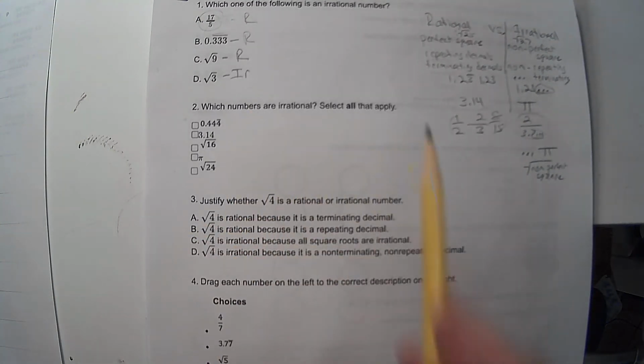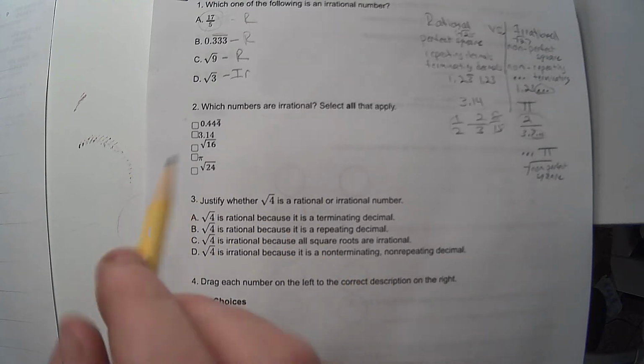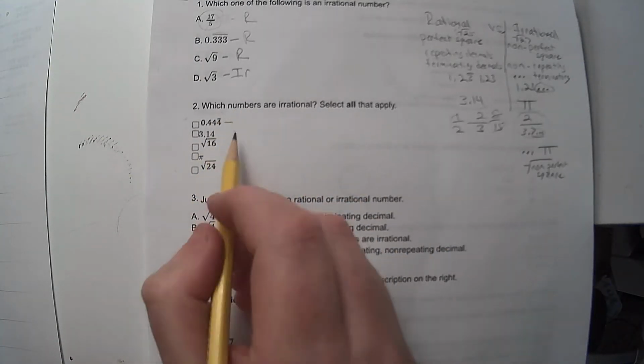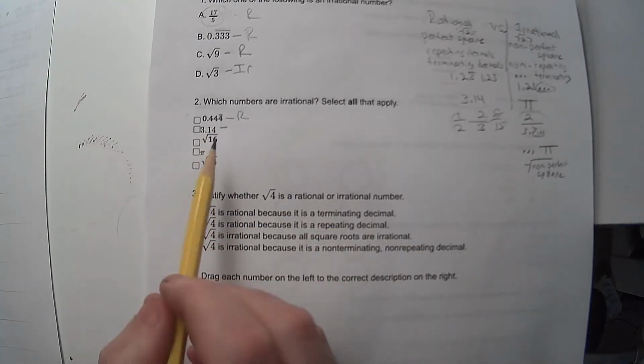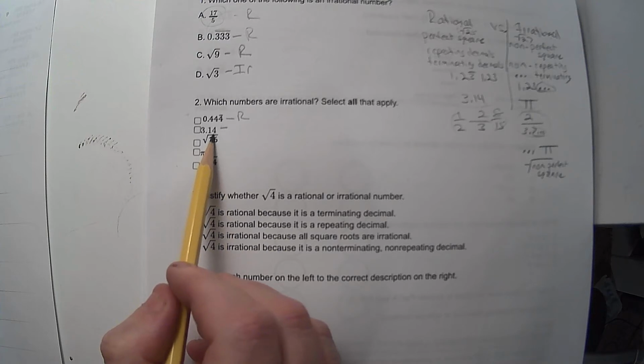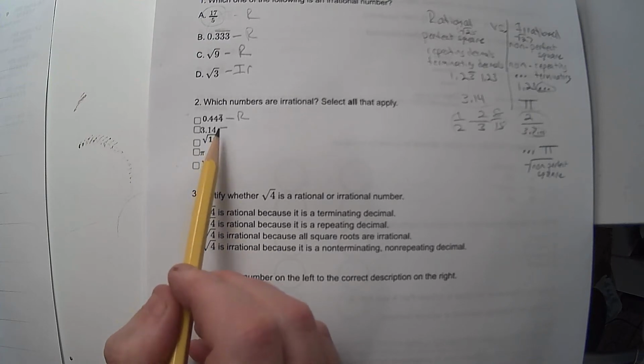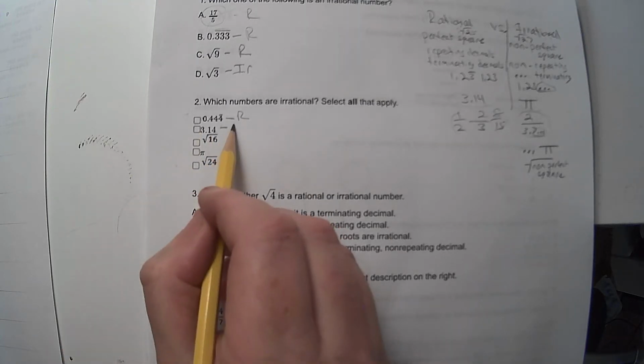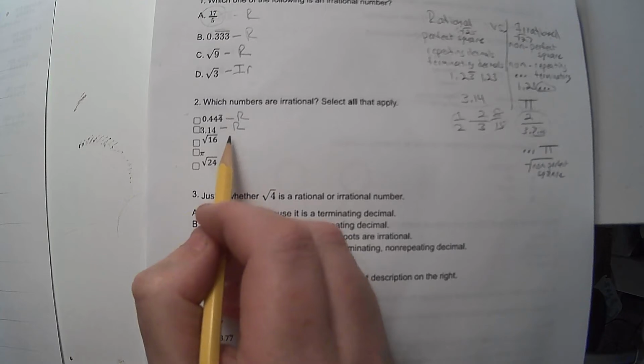We got which numbers are going to be irrational. Select all that apply. Pretty much the same question, just given to you in a different way. We have a repeating decimal. Repeating decimal is rational. We have 3.14. So again, even though you know it as the number that is associated with pi, that's the approximate value for pi. It's not the exact value for pi. So we have to look at it as a terminating decimal. That gives us a rational.